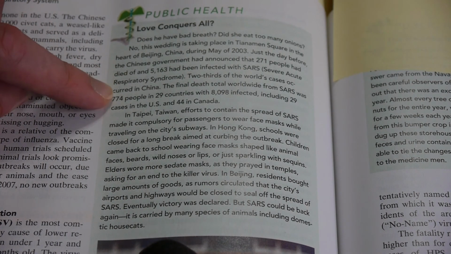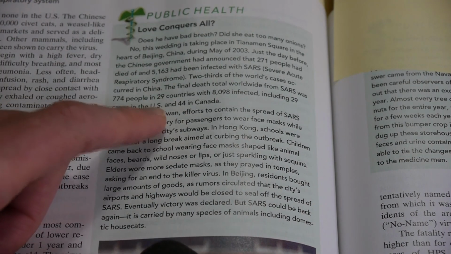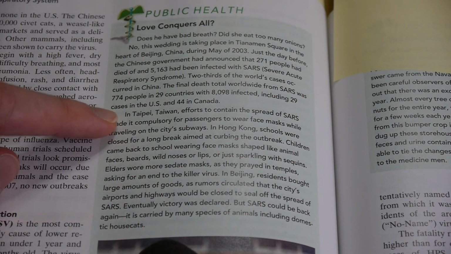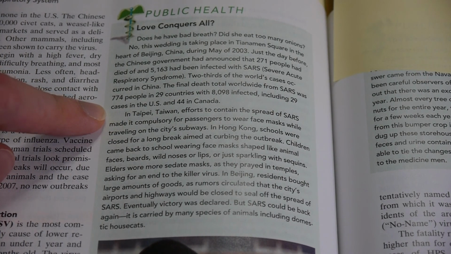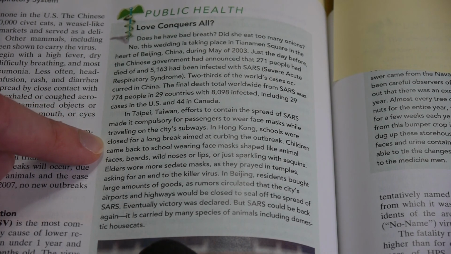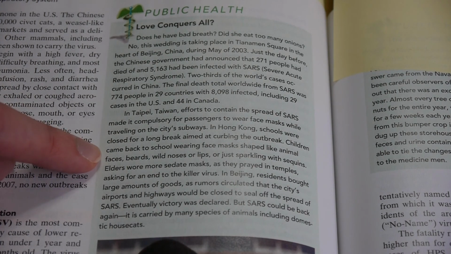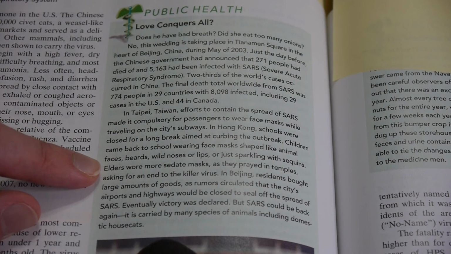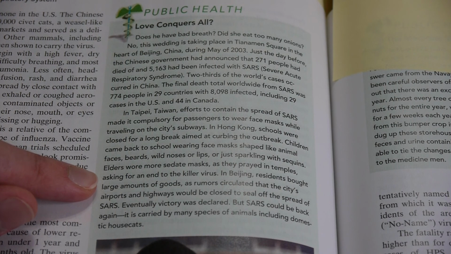Two thirds of the world's cases occurred in China. In the US, we had 29 cases. In Taipei, Taiwan, efforts to contain the spread of SARS made it compulsory for passengers to wear face masks while traveling on the city's subways. In Hong Kong, schools were closed for a long break aimed at curbing the outbreak. Children came back to school wearing face masks shaped like animal faces, beards, wild noses, or lips. Elders wore more sedate masks as they prayed in temples asking for an end to the killer virus.